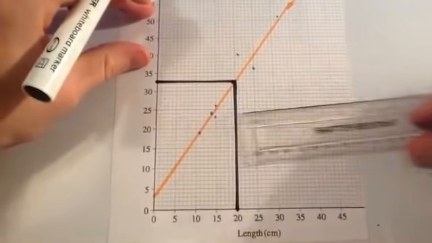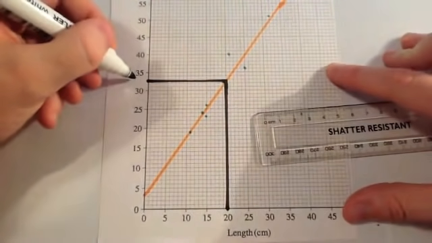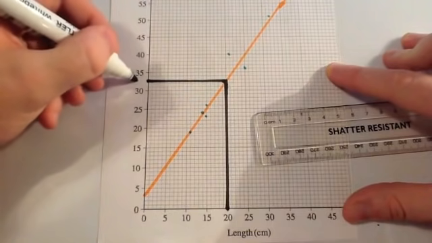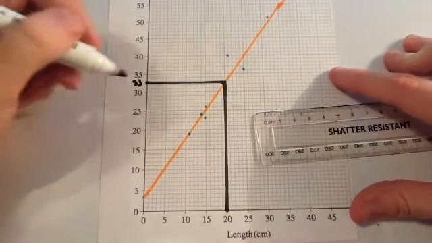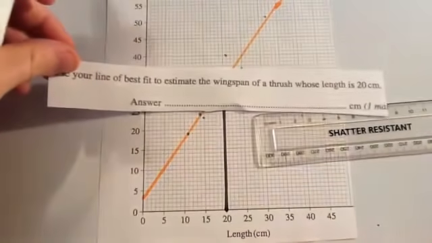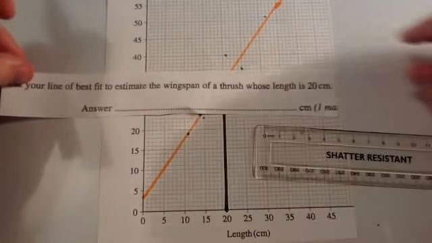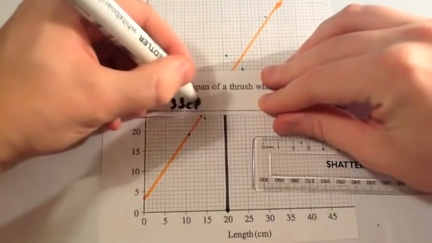And whenever I've gone across, now this isn't precise because my marker's quite thick, but you'll see here that I've got to 33 centimeters, okay? So my answer would be, whenever I have my question, it says use your line of best fit to make an estimation of the wingspan of a thrush whose length is 20 centimeters. The wingspan would be 33 centimeters.